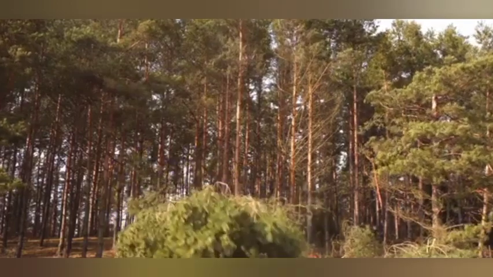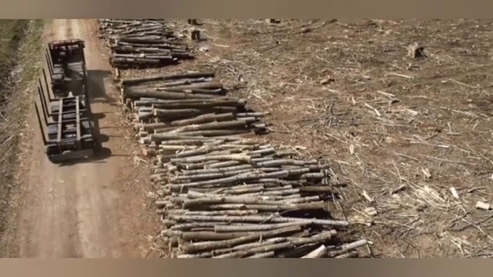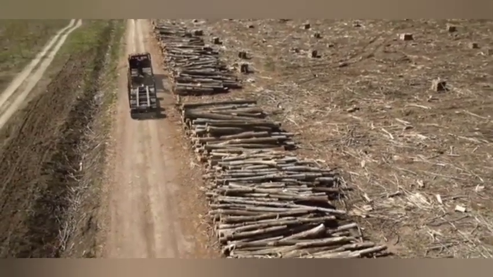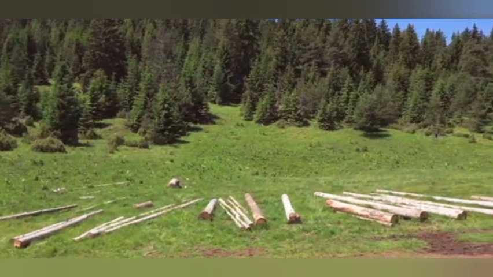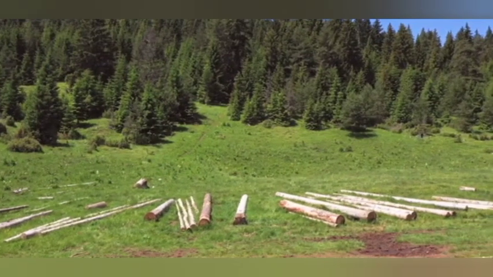This is the act of cutting down trees. Our forests provide oxygen and aid temperature and rainfall regulation. Currently, forests occupy 30% of land area.